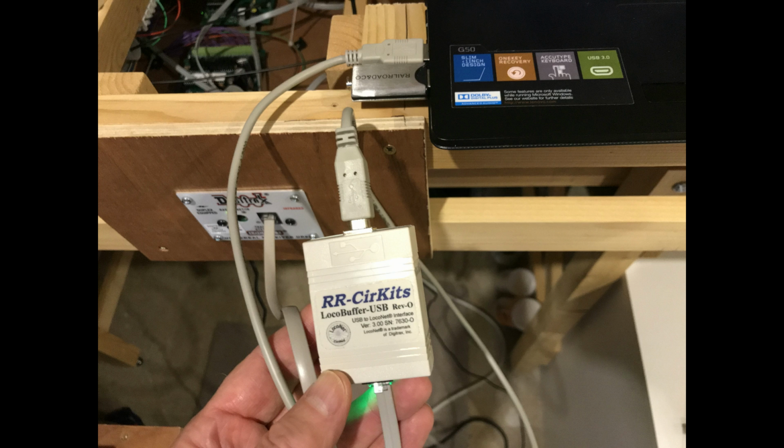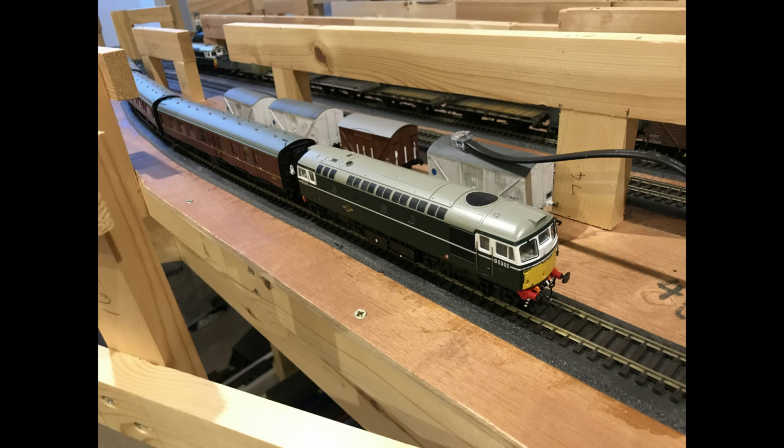One thing I didn't mention in my last video was the connection between Train Controller on the computer and the Digitrax hardware. This is achieved by connecting a LocoNet cable from the Digitrax system to a device called LocoBuffer, which in turn is connected to the computer through a standard USB plug.